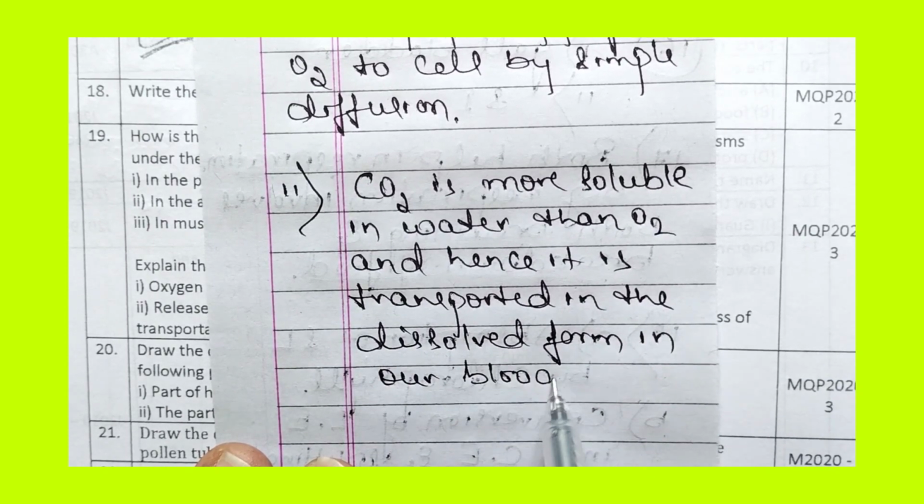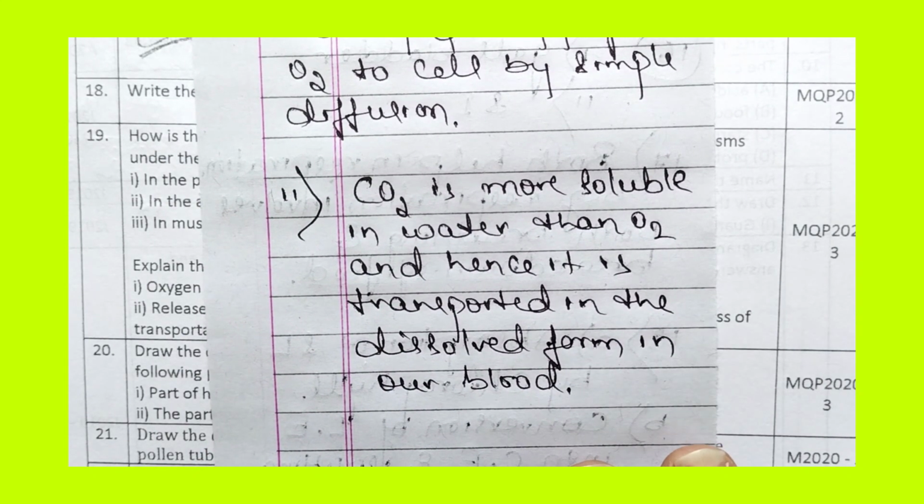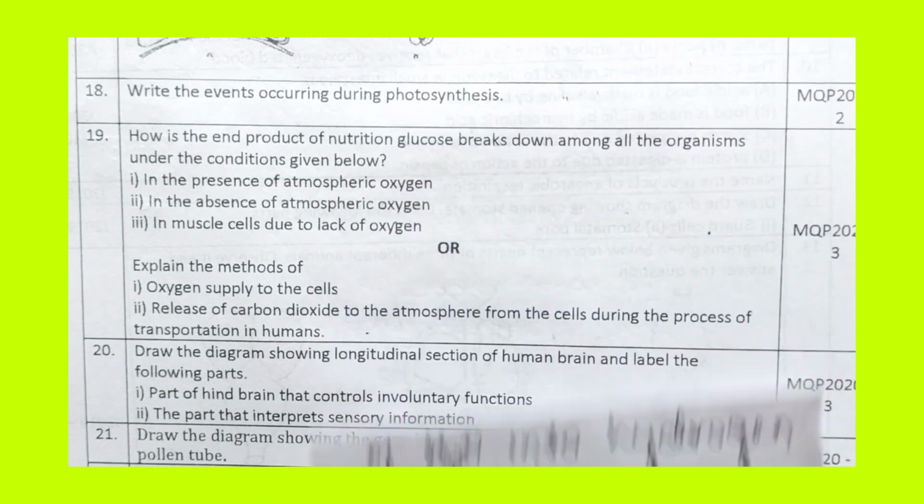So this is the answer for the 19th optional question, that is the internal choice question. So now let us move to the 20th question.